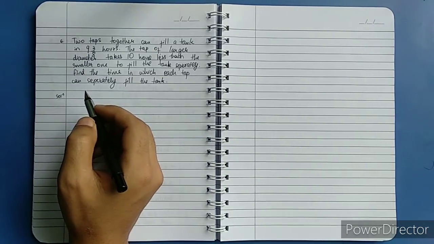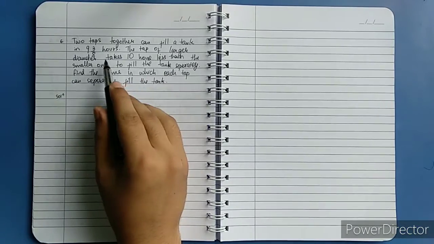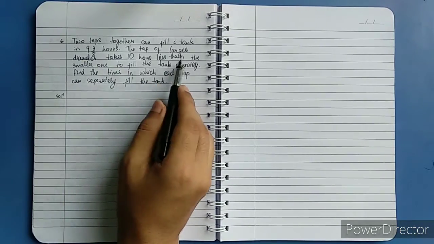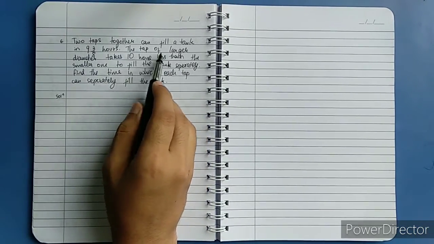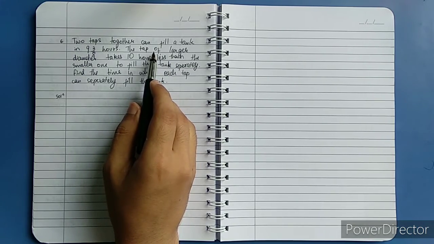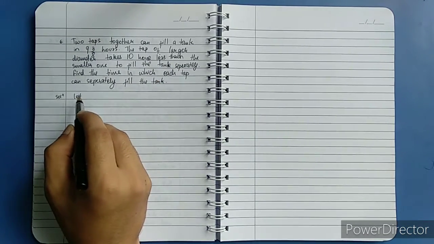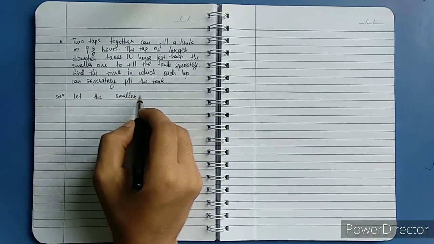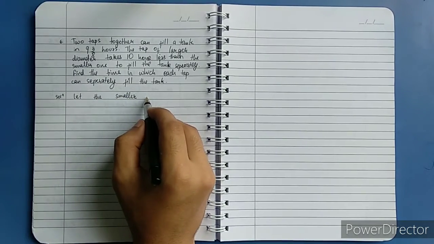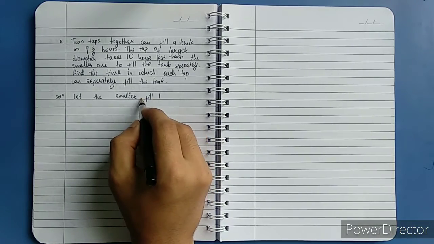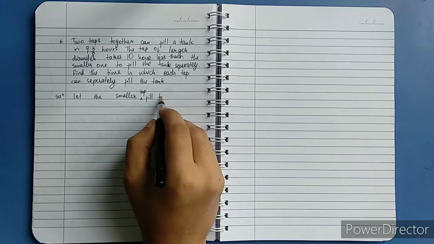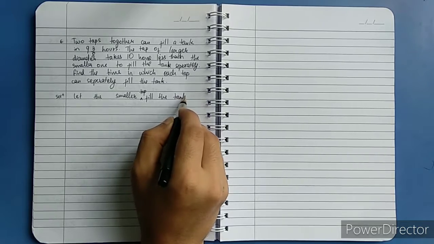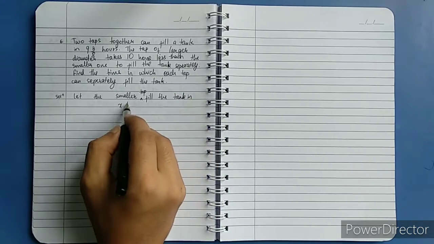Okay, so the larger diameter tap takes 10 hours less than the smaller one. So information about the larger tap is given in terms of the smaller. So let the smaller tap fill the tank in x hours.